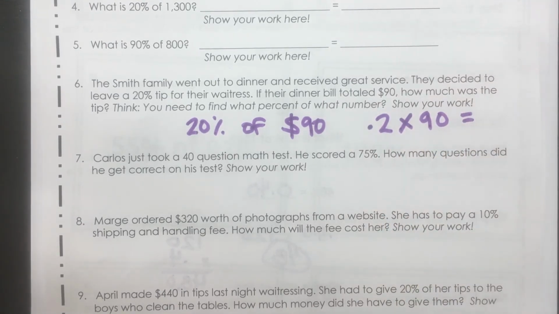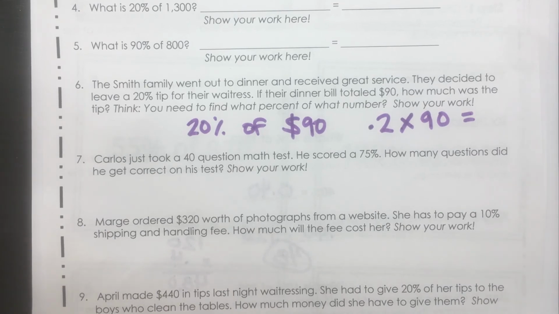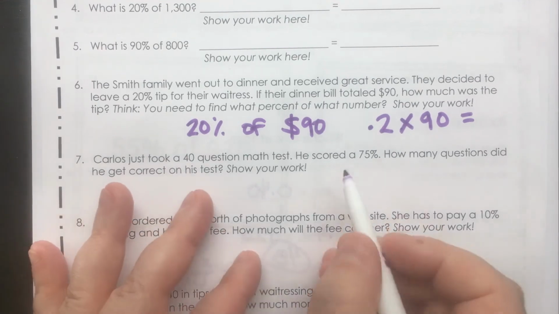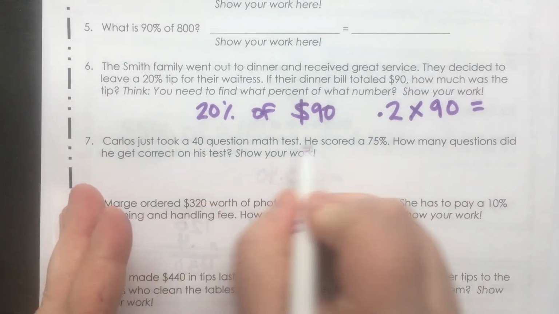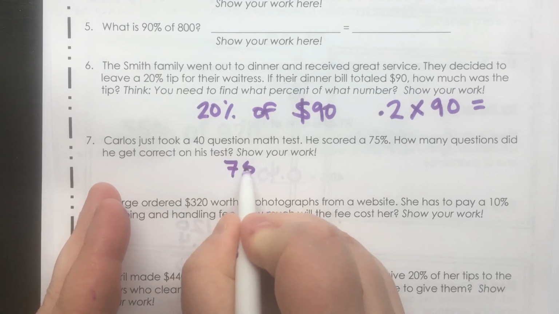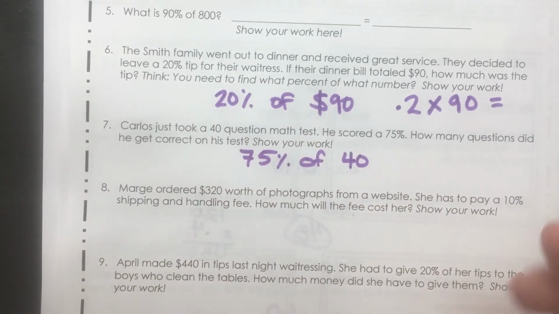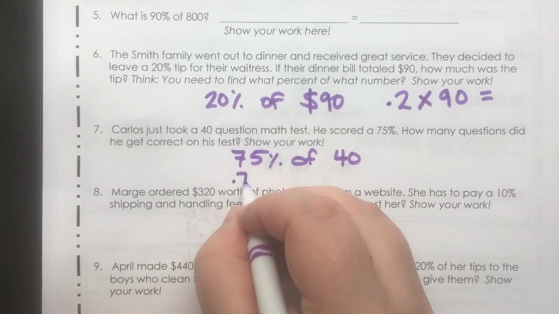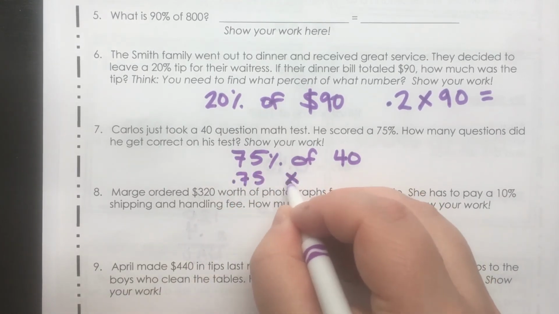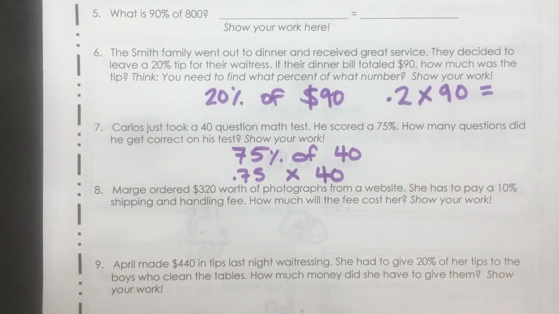Okay. Same exact thing. On number 7, it says Carlos took a 40-question math test. He scored a 75%. How many questions did he get correct on his test? So you're doing the same thing. You're going to find out what is 75% of 40. Okay, decimal version, 0.75 times 40.